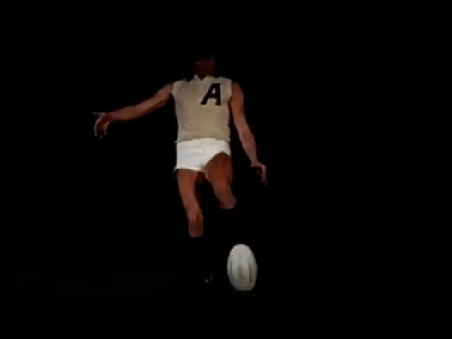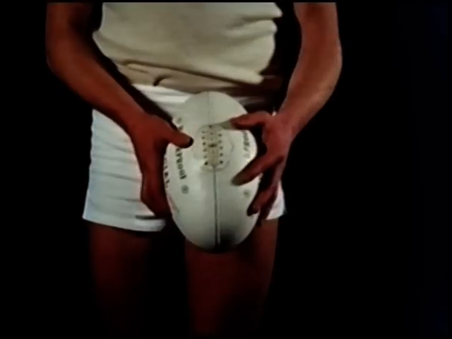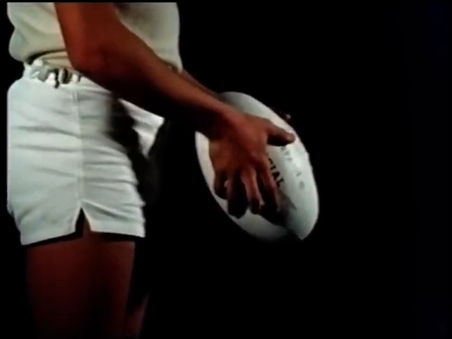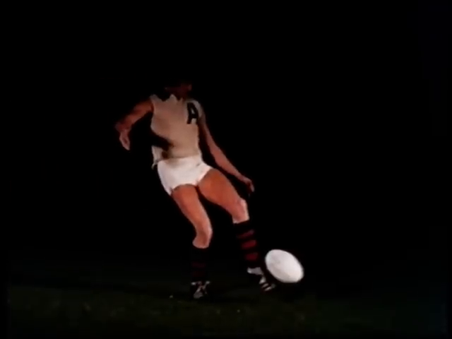This is the most effective kick for foot passing. The ball is held and dropped at a fairly acute angle, about 60 degrees to the ground. The ball is kicked with a sharp stab action and no follow-through.